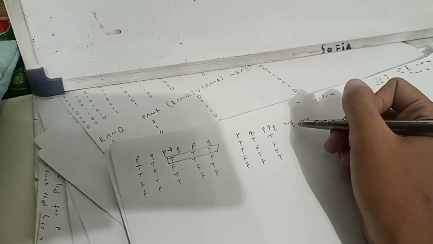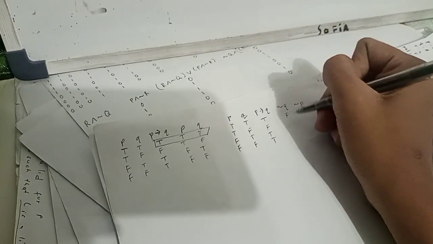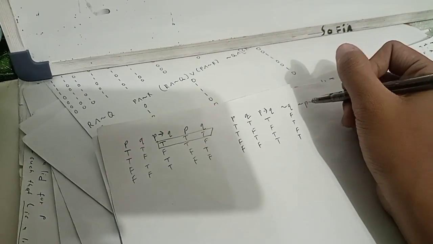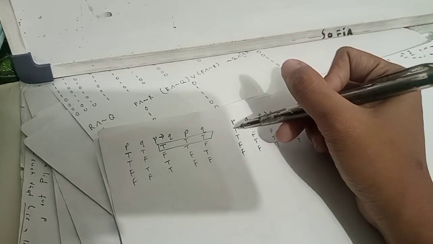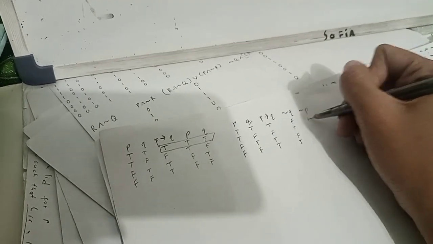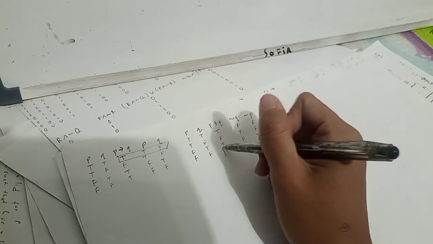Then we will negate the Q by writing the opposite of Q, and also negate the P. If the first statement and second statement are true, the conclusion should be true. We can observe that here. So the statement is also valid.